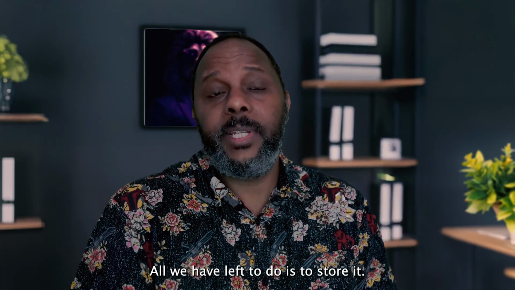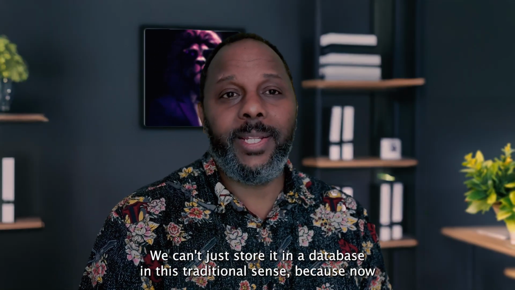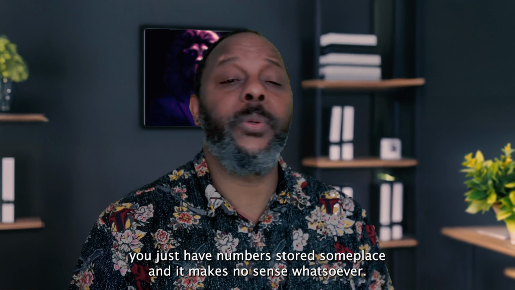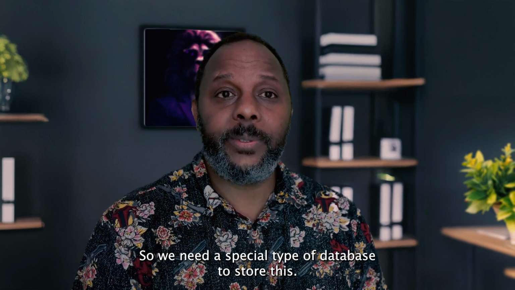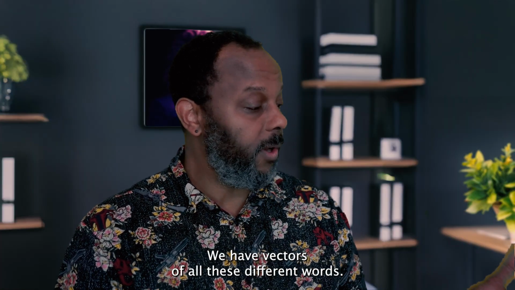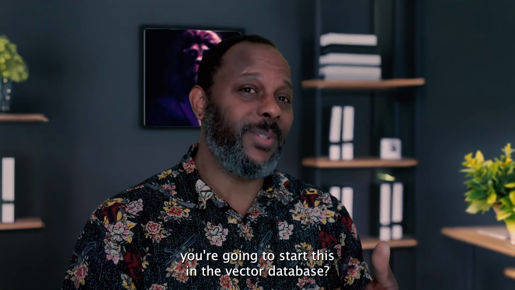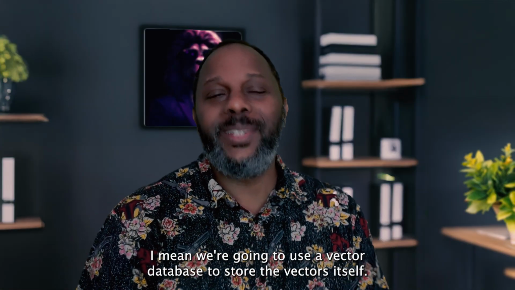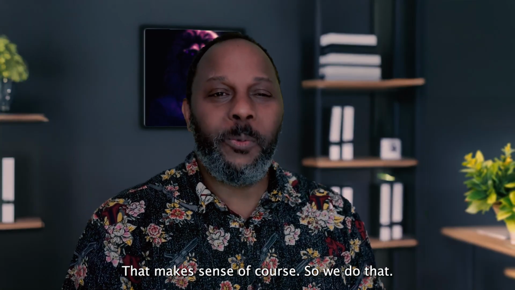All we have left to do is to store it. But we can't just store it in a database in the traditional sense because now you just have numbers stored someplace and it makes no sense whatsoever. So we need a special type of database to store this in. We have vectors of all these different words. Would you be surprised to know you're going to store this in a vector database? Of course you are. I mean, we're going to use a vector database to store all the vectors. It's the only thing that makes sense, of course. So we do that.